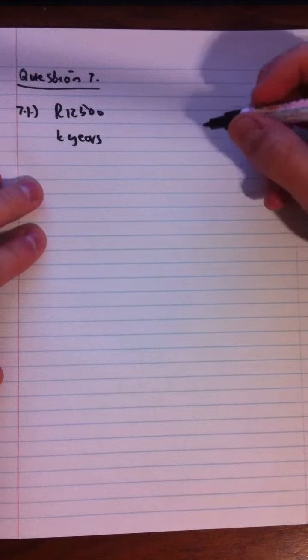And now for some financial maths in question 7. Let's see what they say. 7.1. Mpho invests 12,500 Rand for exactly K years. She earns an interest of 9% per annum.